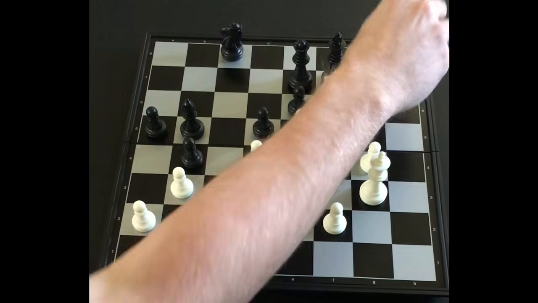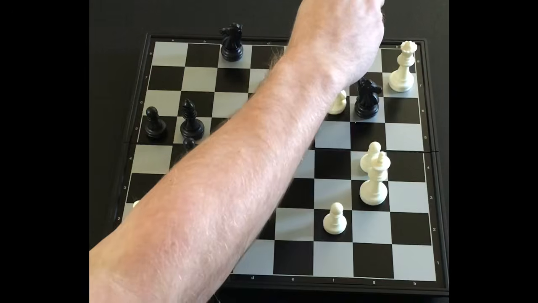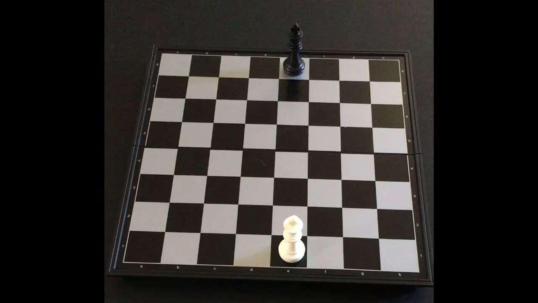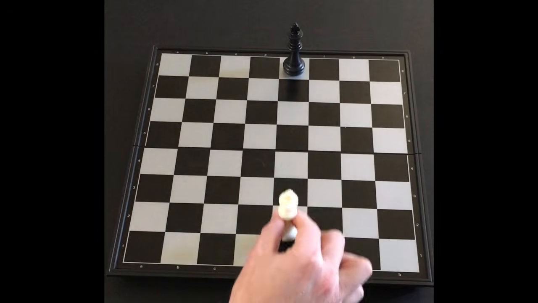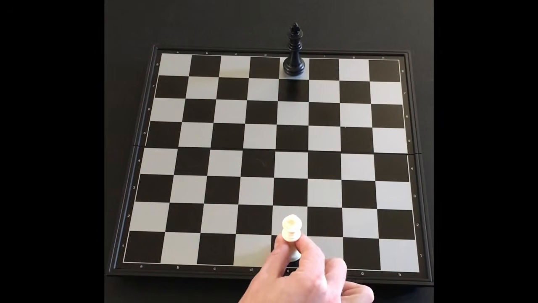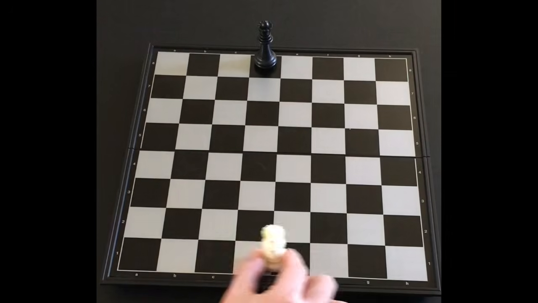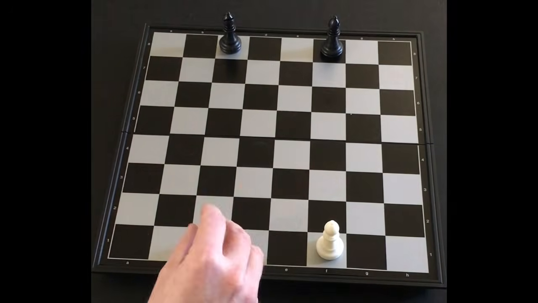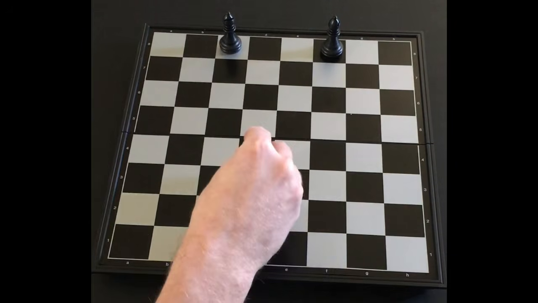The object of the game is to capture your opponent's king. This is done through the movement of your pieces. Different pieces move in different ways. The king can move one square in any direction. The queen can move any direction and any number of squares. The bishops can move diagonally any number of squares.